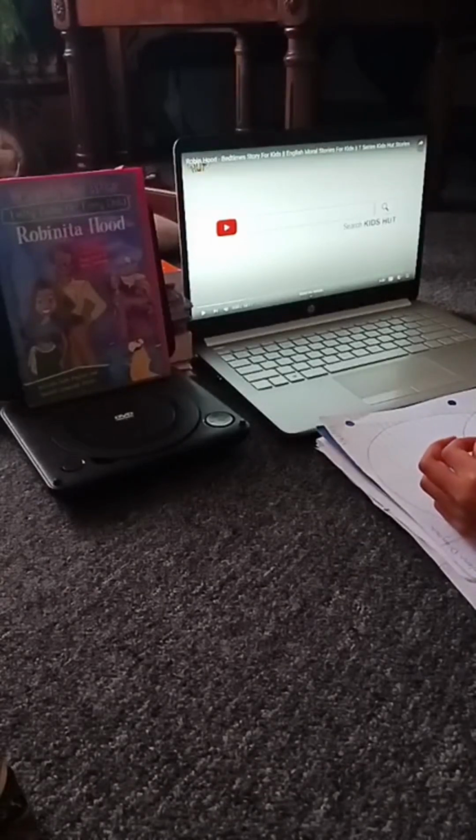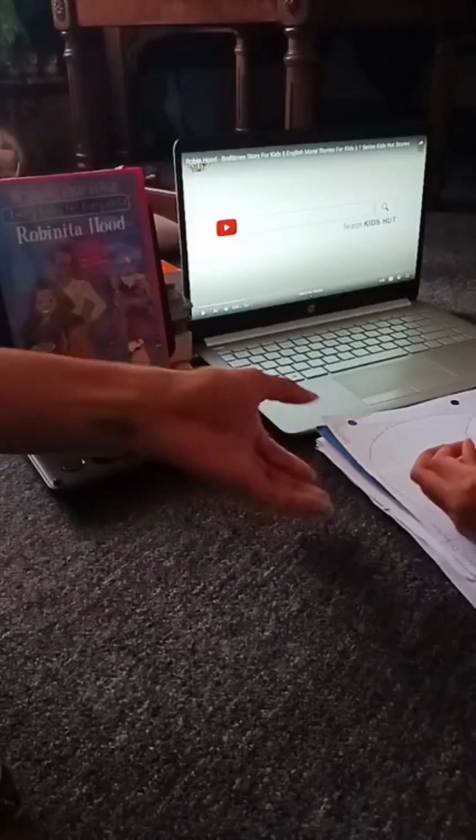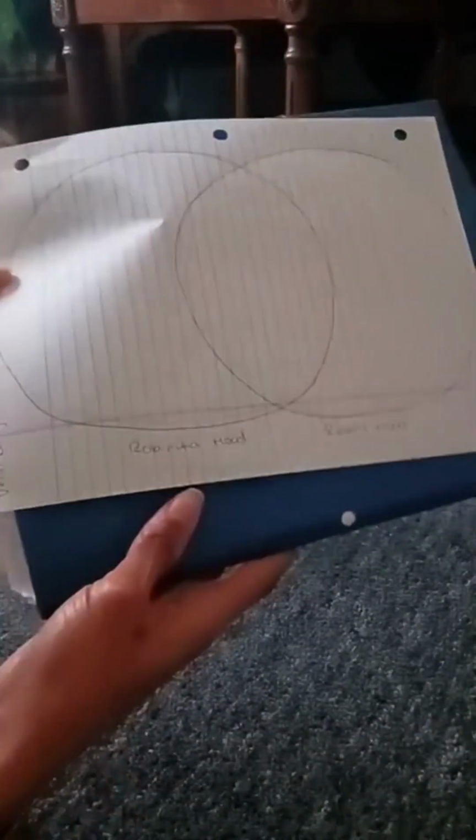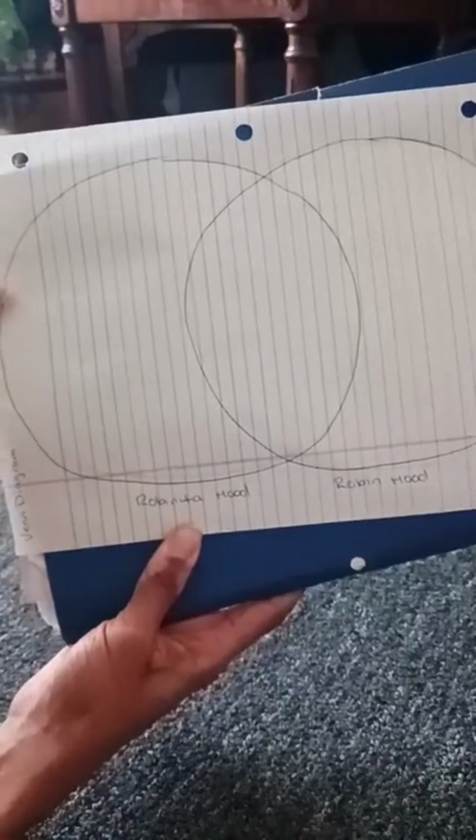Okay, so today we are going to do some comparing and contrasting. I know we did this last year, but of course we're going to continue to do this. As you see, we have this diagram here. Can you remember what this diagram is called?